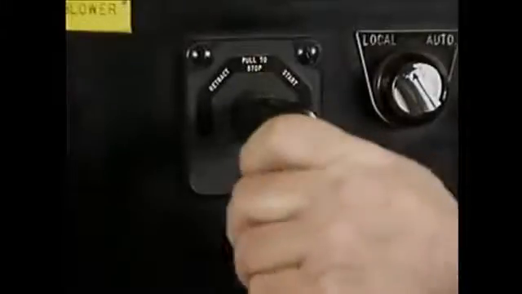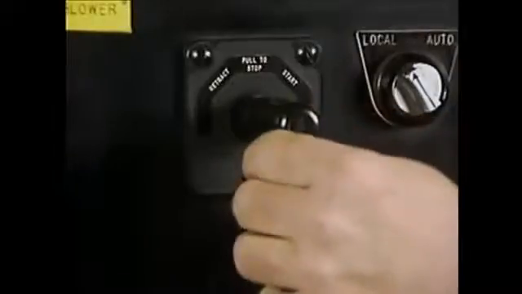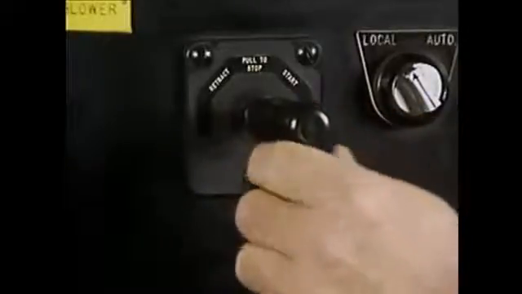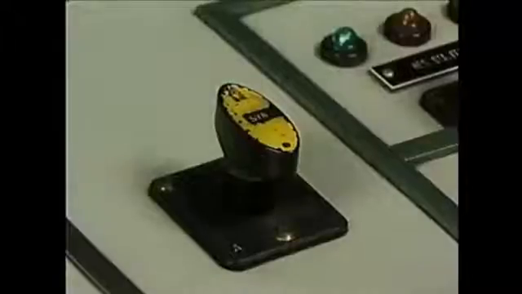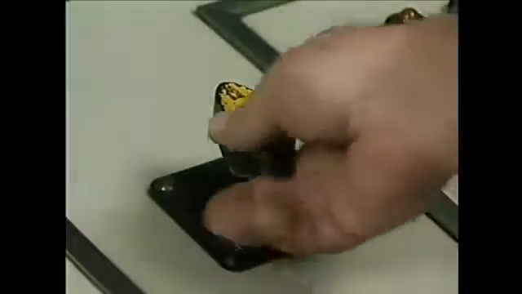Some rotary switches require a separate physical movement in addition to the rotation of the switch. For example, this switch must be pushed in and rotated to operate a piece of equipment, and pulled out to stop the equipment. Many rotary switches are designed to prevent accidental operation. For example, this rotary switch has a removable handle. The handle can be taken off when it's important to keep the switch at a particular setting.